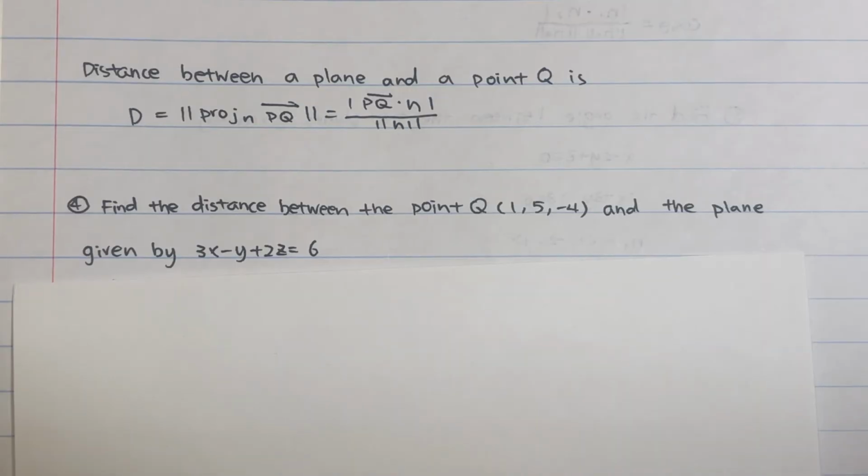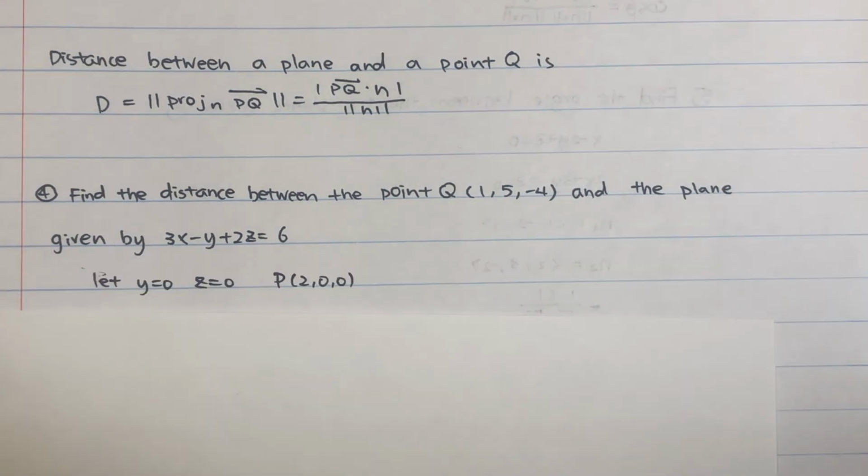When we need to find the distance between a plane and a point Q, the formula is this. For the fourth example, we need to find the distance between the point Q (1, 5, negative 4) and the plane given by 3x minus y plus 2z equals to 6. We first let y equal to 0 and z equal to 0 and plug them into the equation, and we get the point P, which is (2, 0, 0).